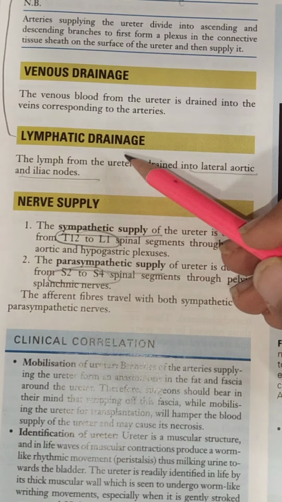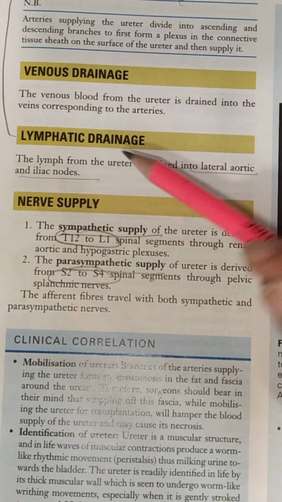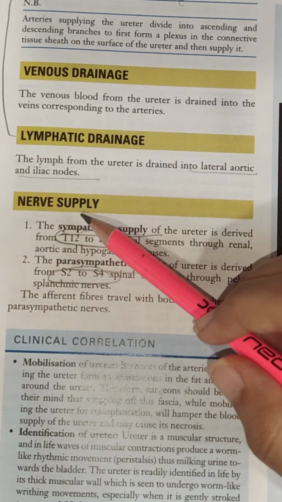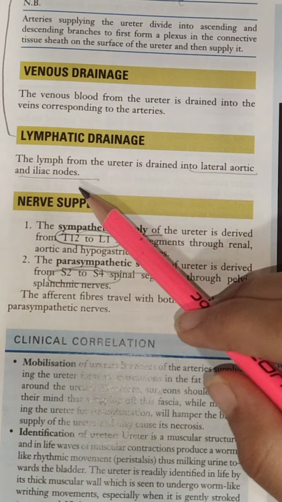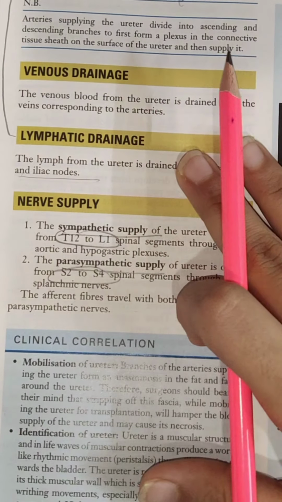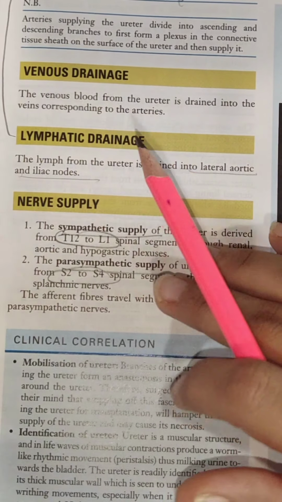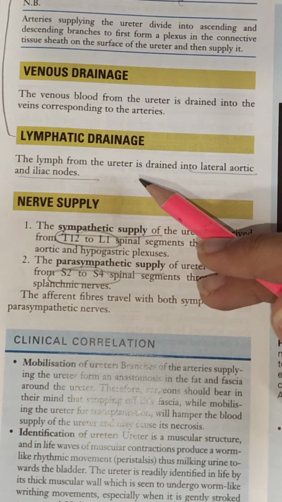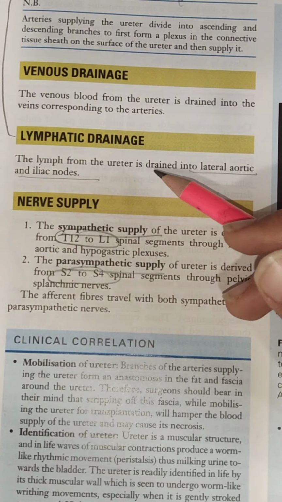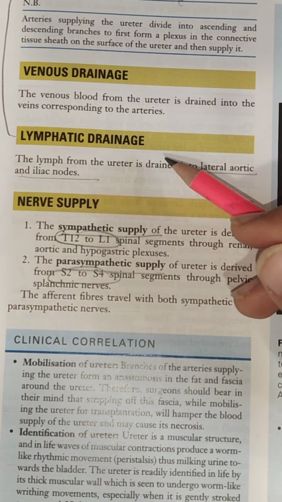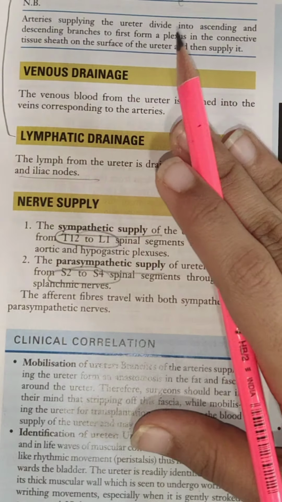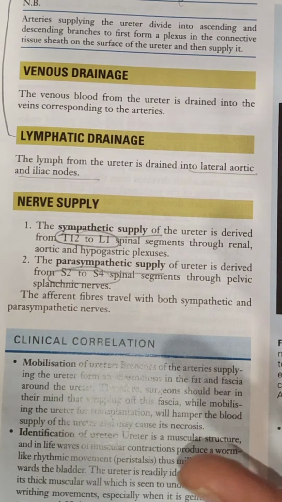The lymphatic system includes the lateral aortic and iliac nodes. Some other lymphatic drainage includes the lumbar nodes, celiac nodes, hepatic nodes, common iliac nodes, external iliac as well as internal iliac nodes. These are some of the extra lymphatic nodes present in the ureter.